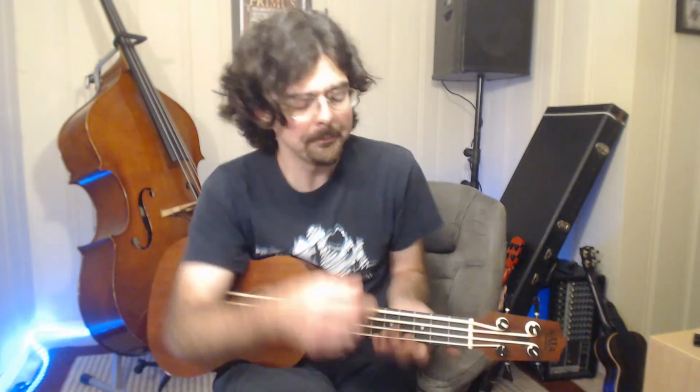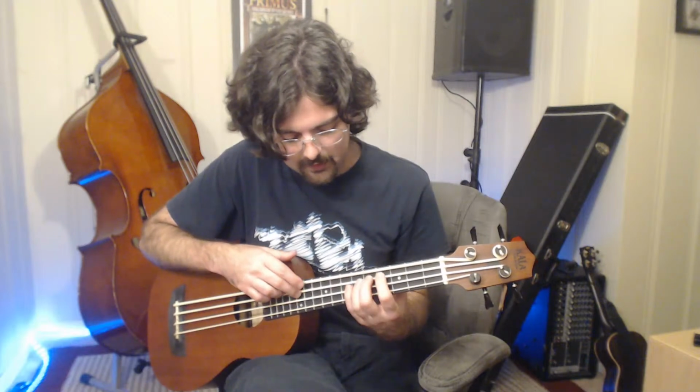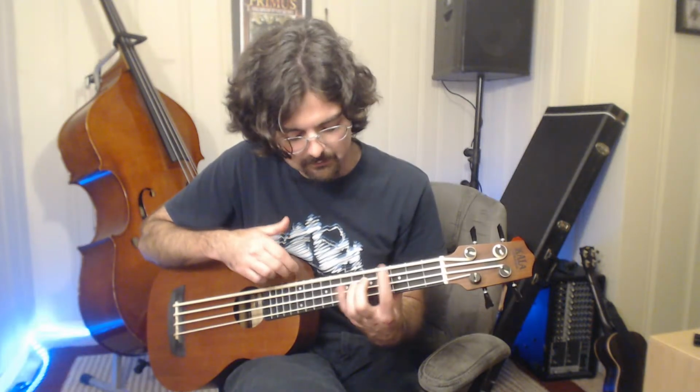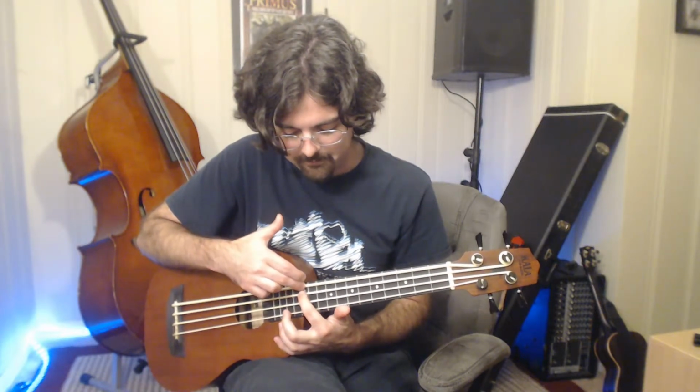You just have to be precise with your hammer-ons as well. If you're not precise and you get some buzz, you also get some buzz on the A string and the E string anyway. Because it's almost like it doesn't matter how accurate you are on tapping it. There's still always going to be just a tiny bit of buzz on there.